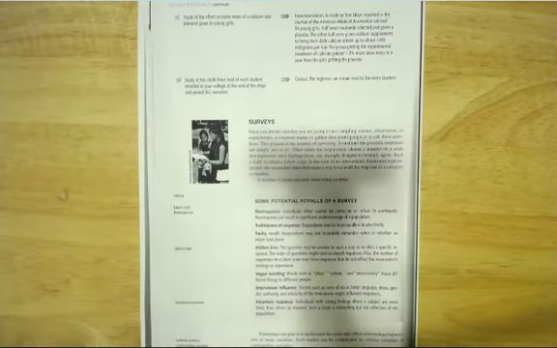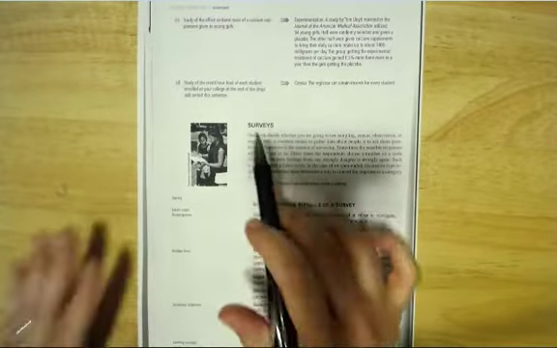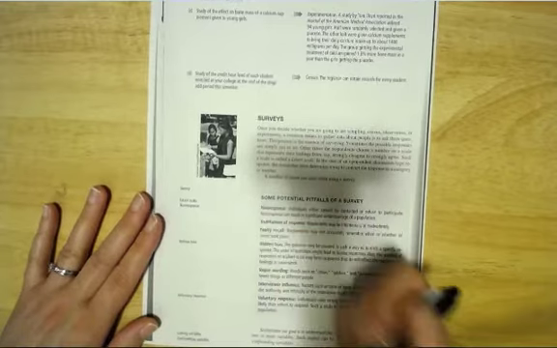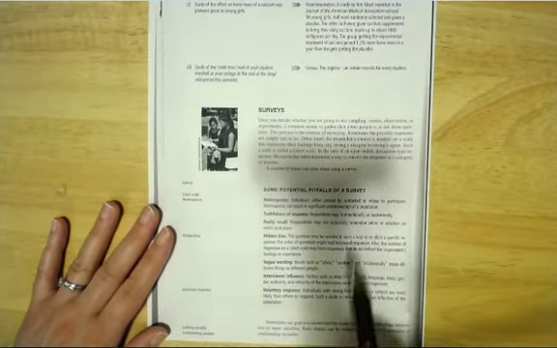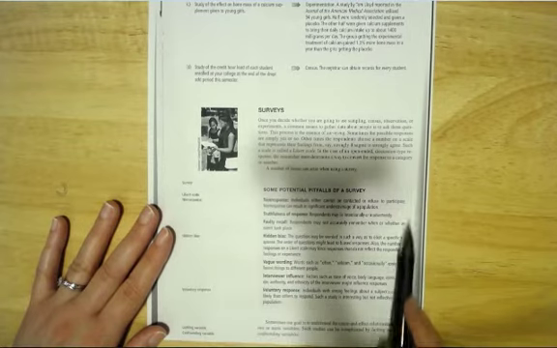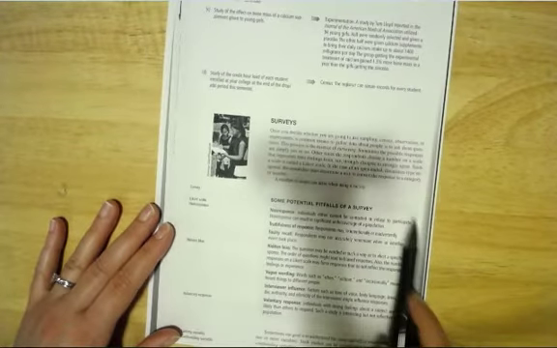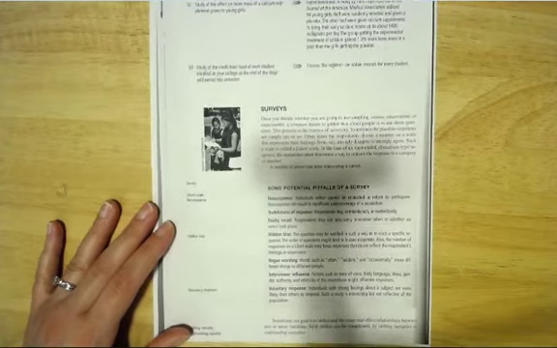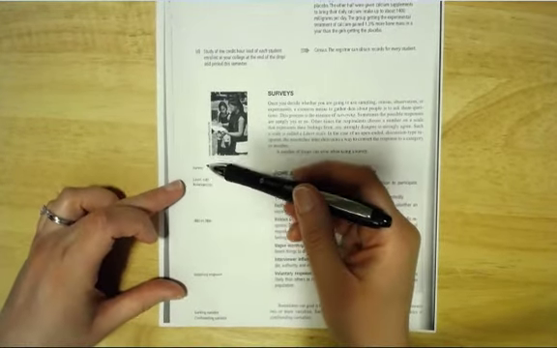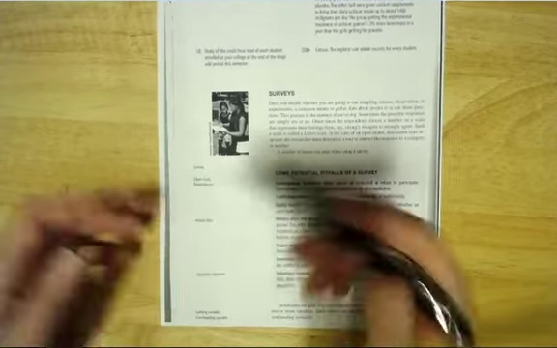Okay, so I'm starting here with this section that says surveys. Also I can see that the way that this particular text is set up, there are these helpful headings, surveys. It's hard to see on the black and white copy, but this is actually a box right here in a different shaded color, so that tells me that this is probably important. And there's also vocabulary words off here to the side, important vocabulary that I can see.